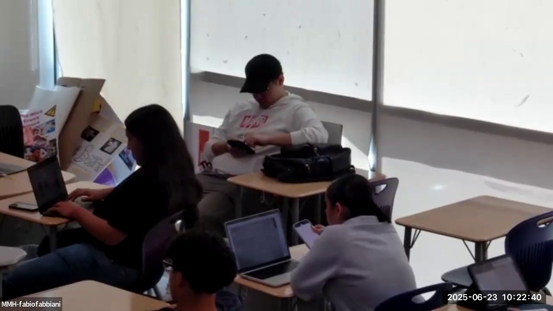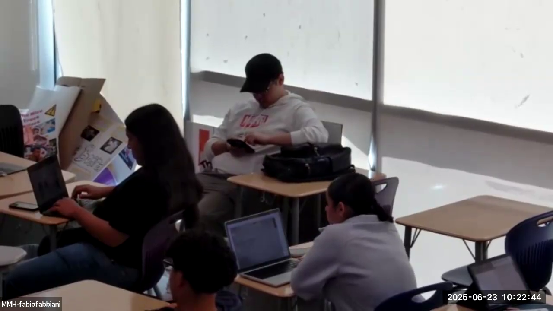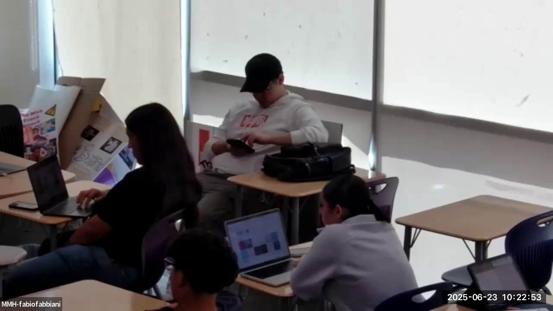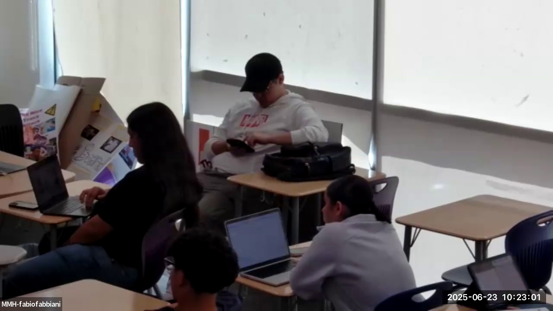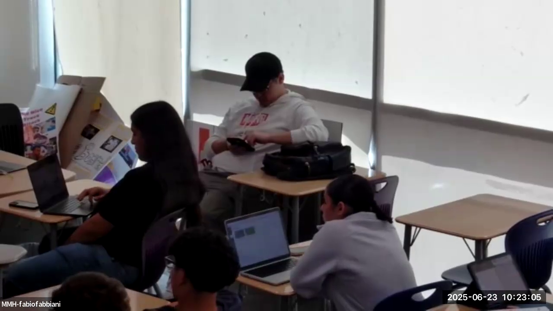Minus 3 times 5, 2, 7. We zoom out. There's your answer, 61. All right, so that's basically how we use Desmos for plugging in equations like that. All right, this next part I think is really important.